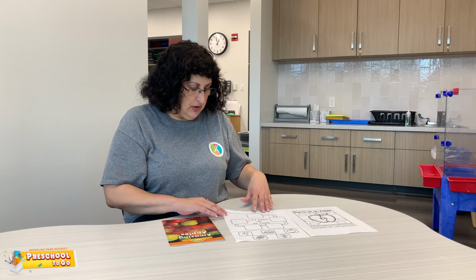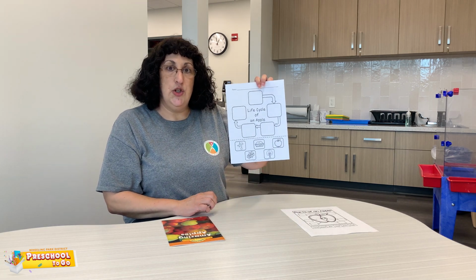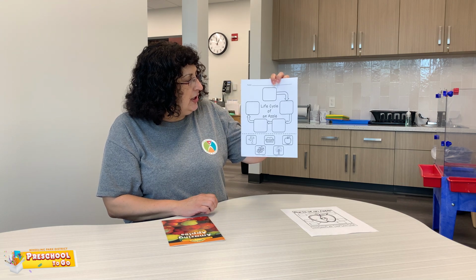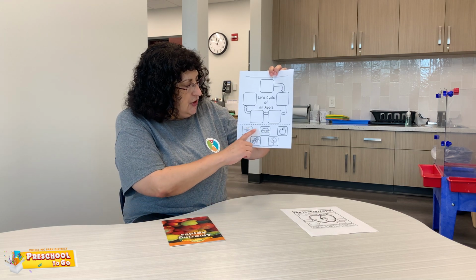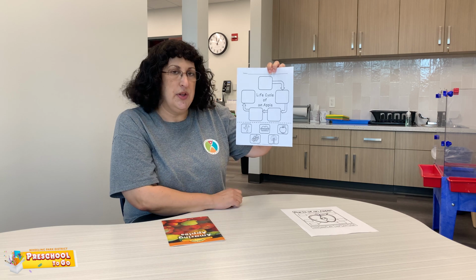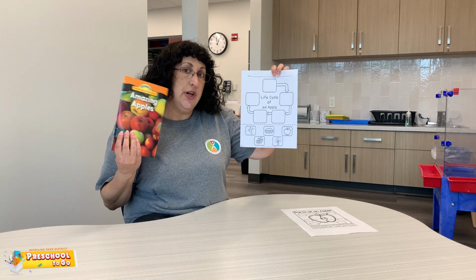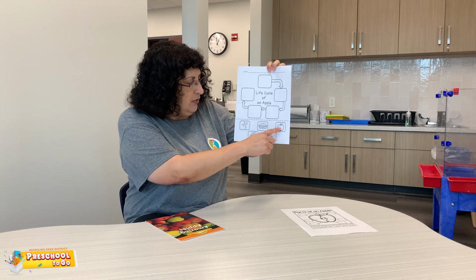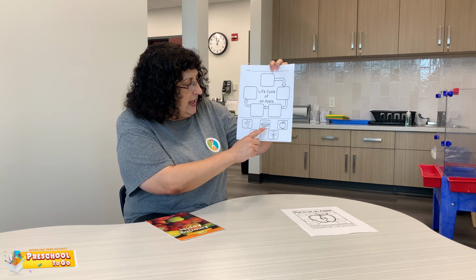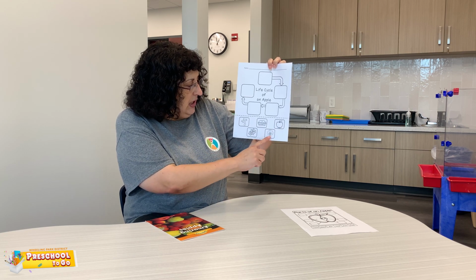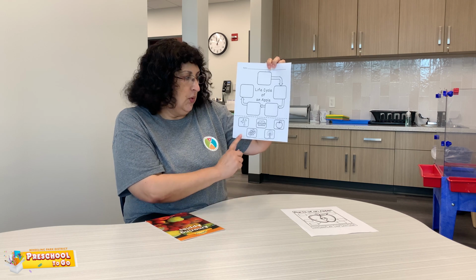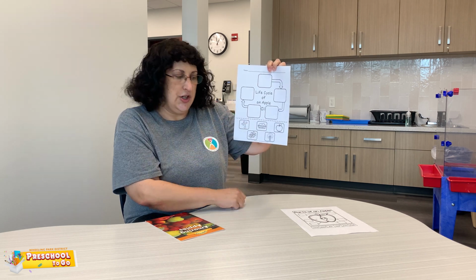Zussman. We're talking about apples and parts of the apple. We have an apple sheet that you can do at home that's homework. It's called Life Cycles of an Apple. It shows different parts of the growth of an apple. We're going to read a story in just a moment that will tell us all the different parts. This is the rain, an apple pie, an apple tree, and the blossoms. We have to figure out which order it goes into.